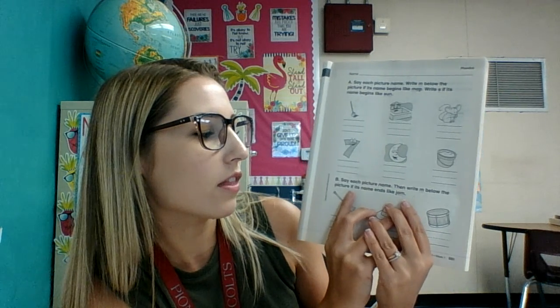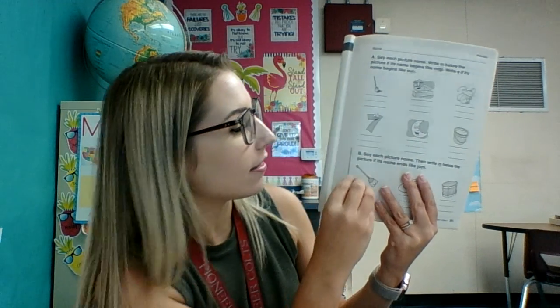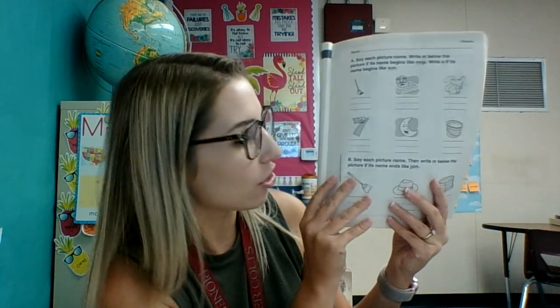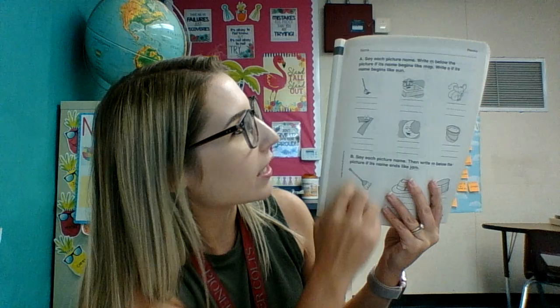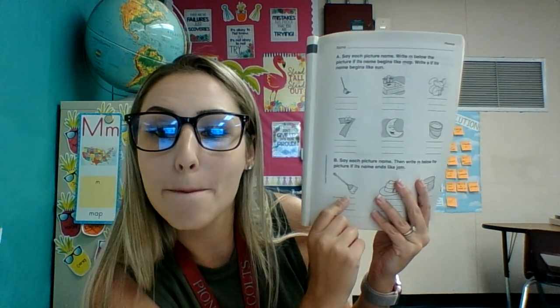This bottom part's a little bit tricky. You say each picture name, then write an M below if the picture's name ends like jam. So these ones started with an M or an S. These are going to end. So, I guess broom didn't. Broom.